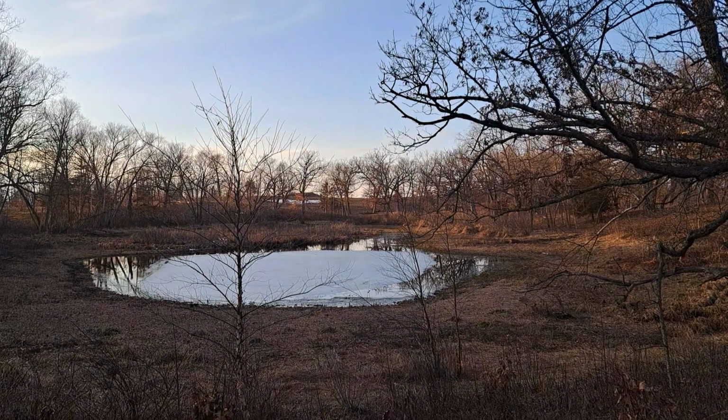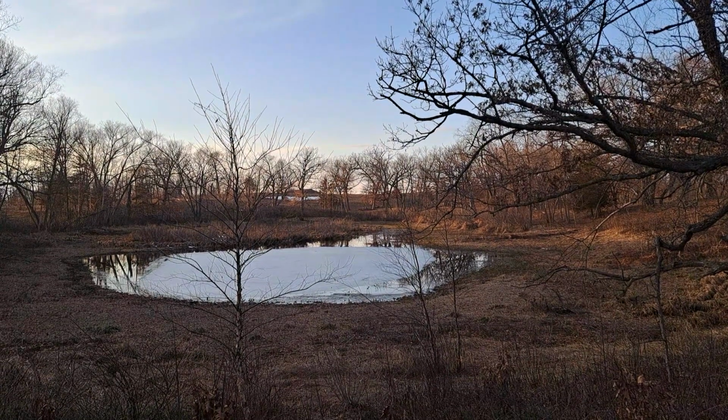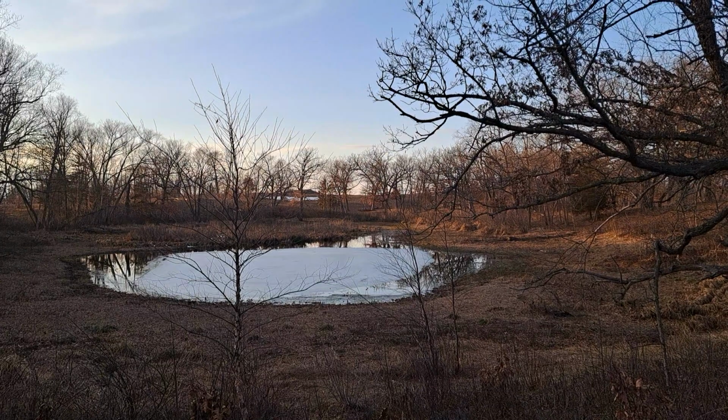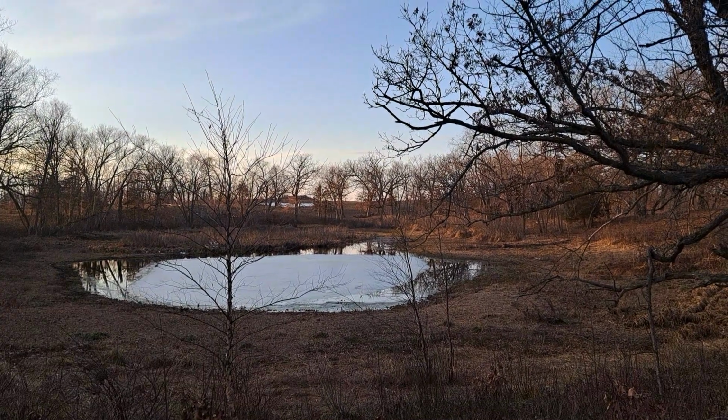So, either way, we do know that wetlands are indeed nature's water purification system.